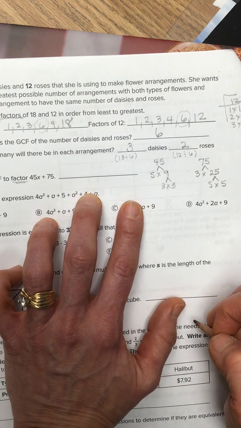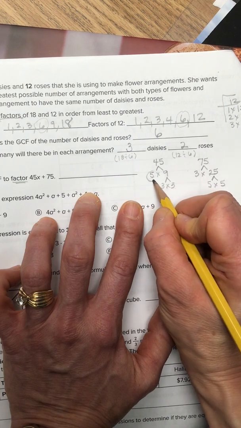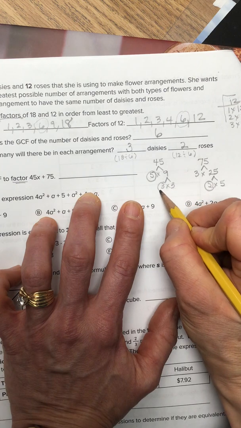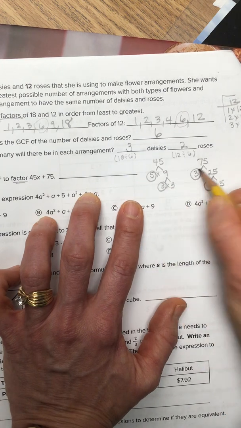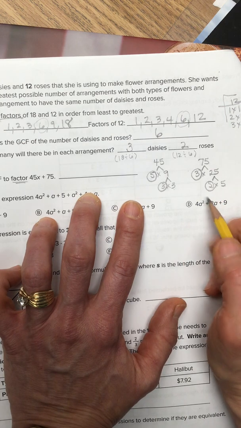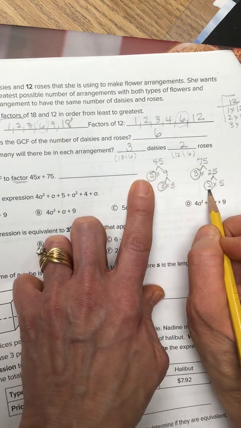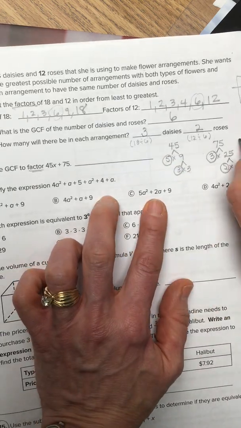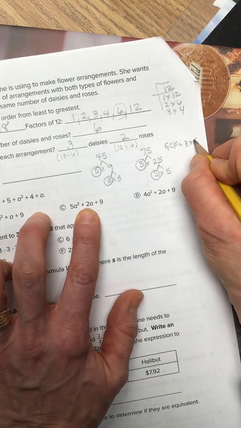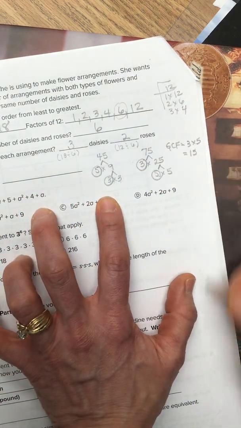Okay, a good way to find the GCF is to circle numbers they have in common. So I see a 5 here, and I have a 5 here. I see a 3 in this number, and I see a 3 here. Now what is left? This one has a 3 and this one has a 5, so I can't circle that. So notice what they have in common. They both have a 3 and they both have a 5. So to find the GCF, I multiply the 3 times the 5. They have a 3, they have a 5, so the GCF is 15.